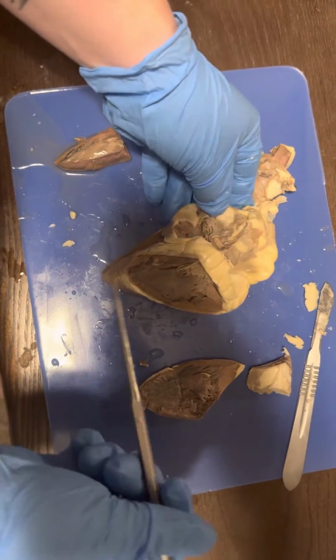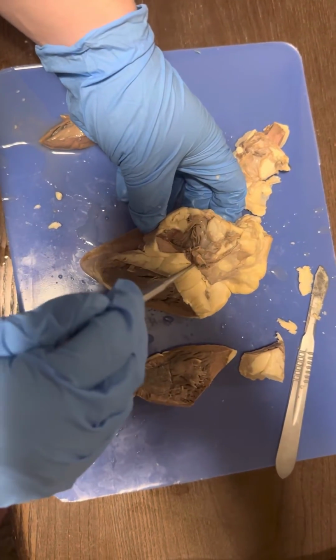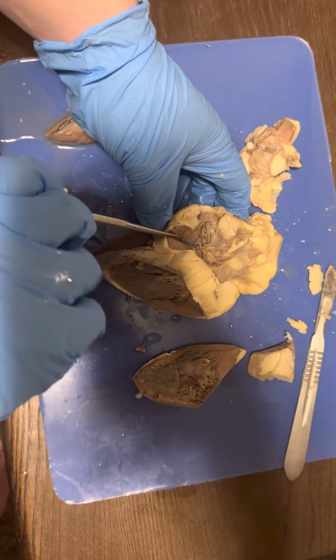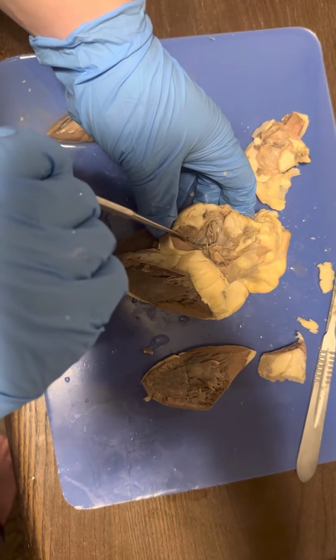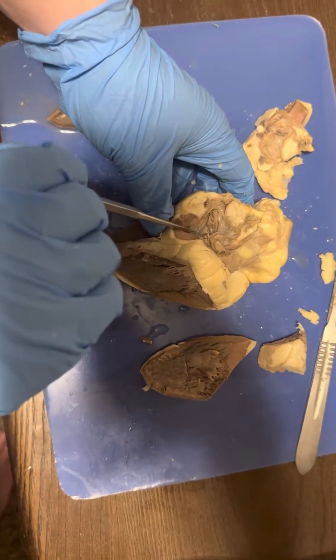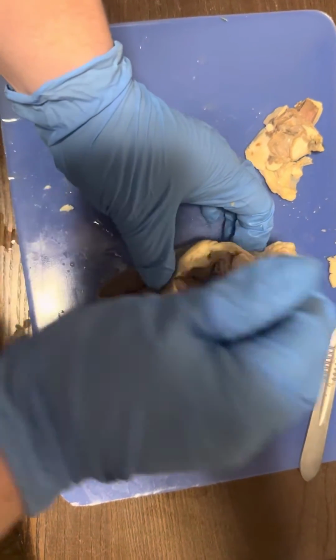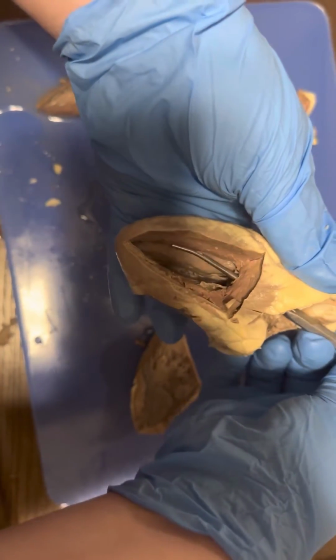So this is the sheep heart dissection. This right here would be the right atria that the oxygen, deoxygenated blood flows into through the tricuspid valve into the right ventricle.